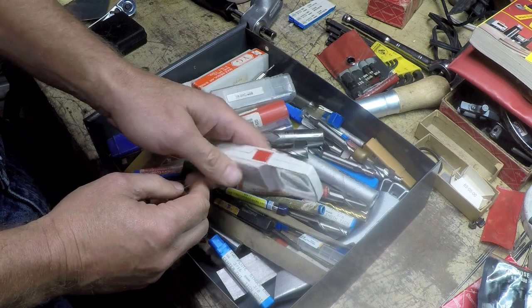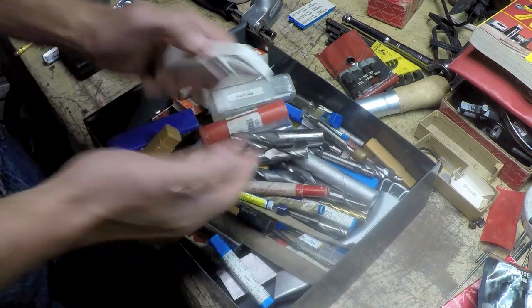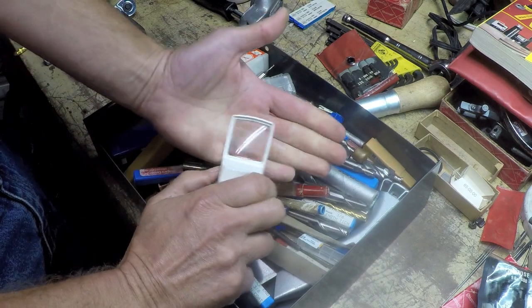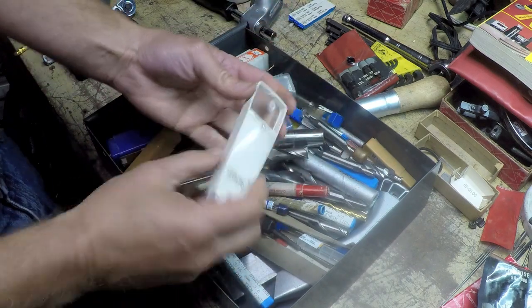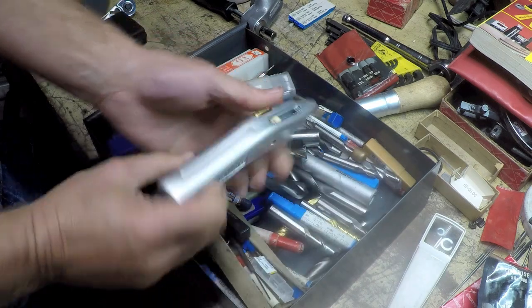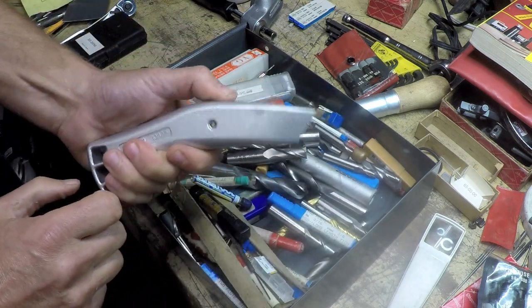We have one of these little magnifiers with a built-in light. Actually, there's still batteries in it and it still works. No, I'll keep that nearby. It'll be handy. This is a Stanley utility knife.